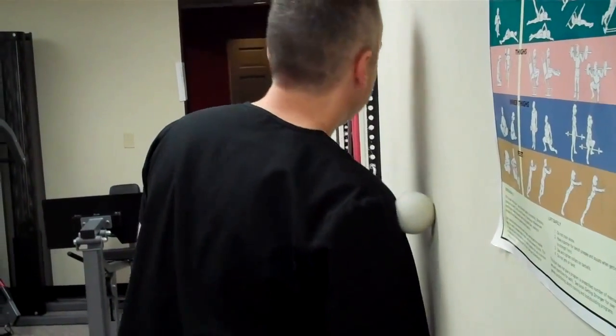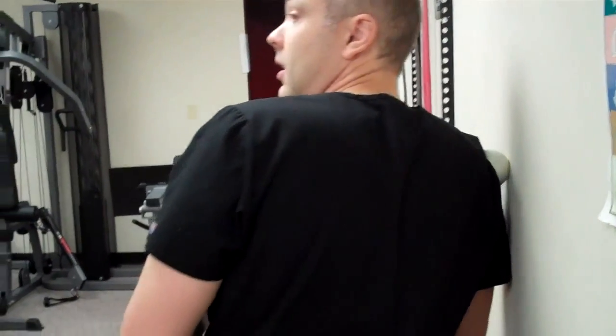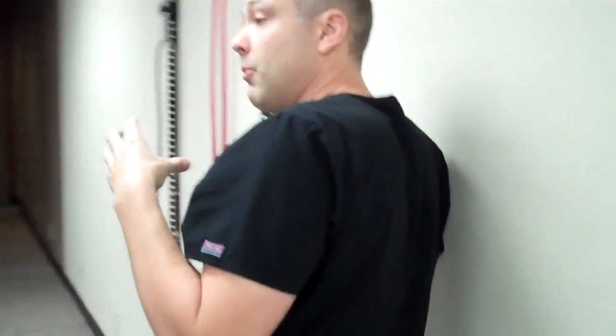You'd be surprised, you might find some tender spots here that may even refer pain, because muscles can refer pain to other areas of the body. That's called a trigger point, or it's a muscle spasm that sends pain out to other areas. So you could have literally a trigger point here referring pain to your shoulder, a trigger point in the back here that refers out or around.